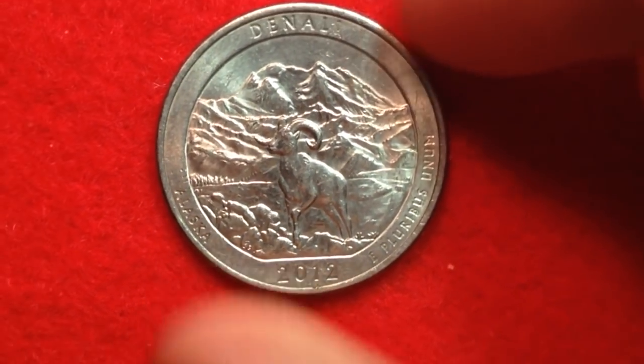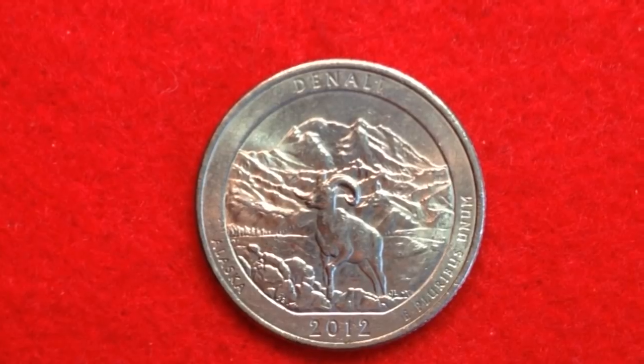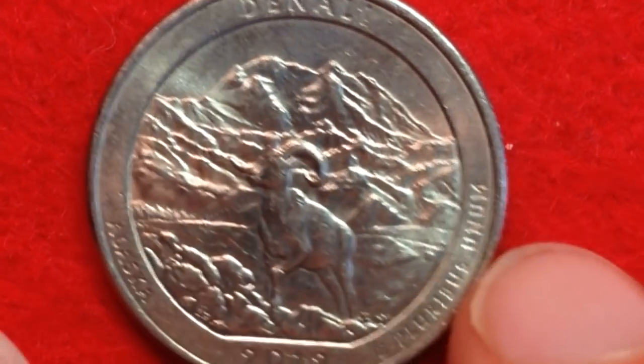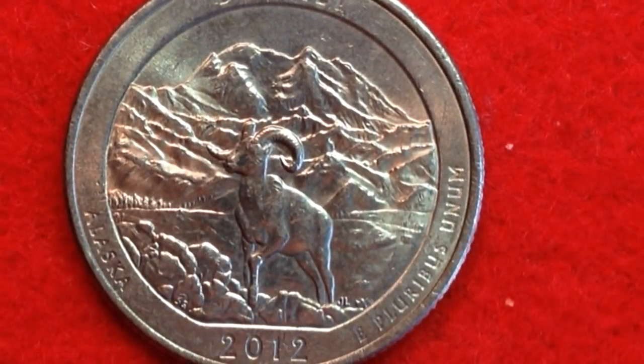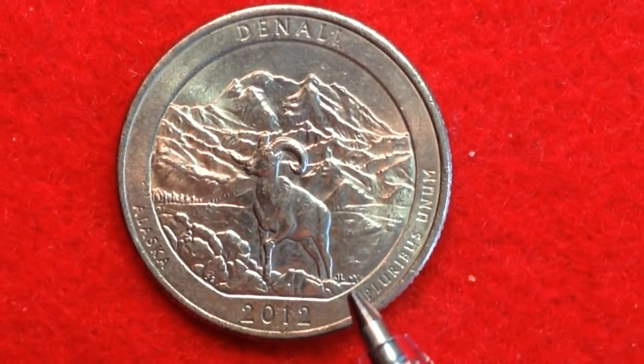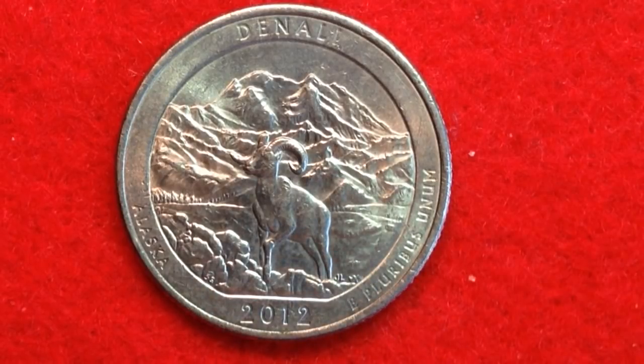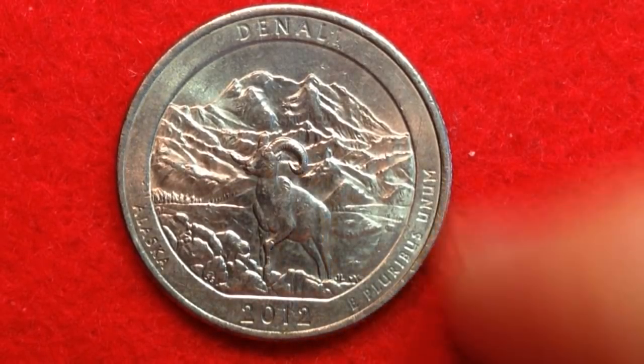Let's get the lighting a little bit better for you so you can see all the details of it. On the reverse, we just see a mountain goat or a mountain ram right here on the reverse side. This is the Denali quarter representing Alaska. And so next in the sequential order, we had that 2013 Mount Rushmore quarter, which we already talked about.